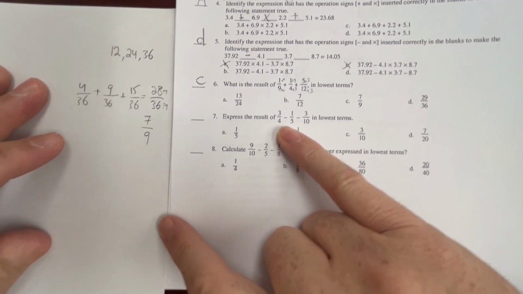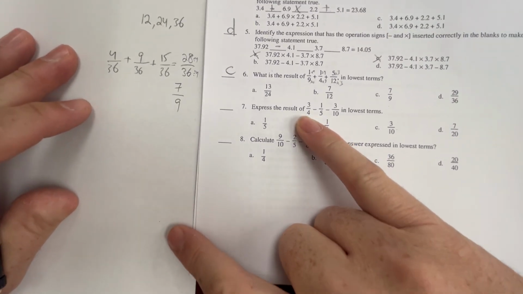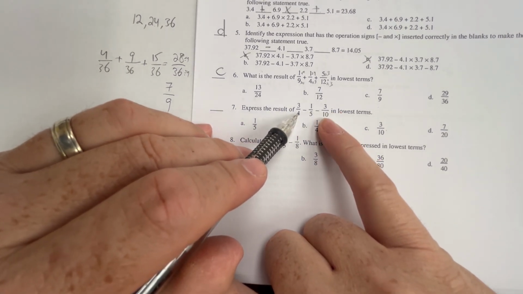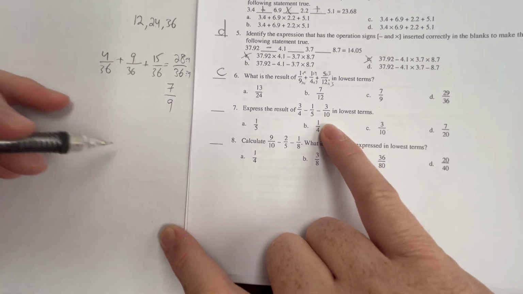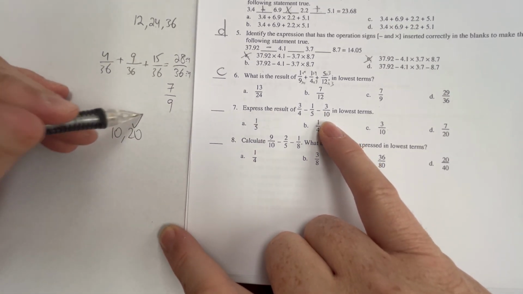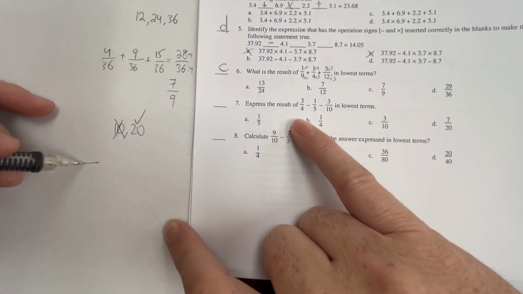Okay, we're going to do the same thing here. We're doing subtraction, but we still have to have the same thing. We need a common denominator. So 4 doesn't go into 10. So you think the lowest common multiples, again, use the big one. 10, nope. 20, yes. Okay, so we're going to go to 20s.